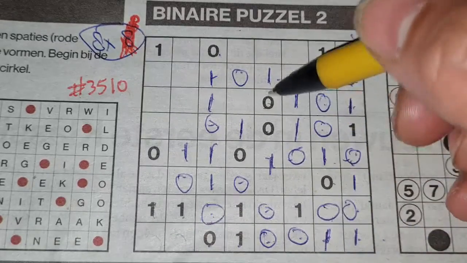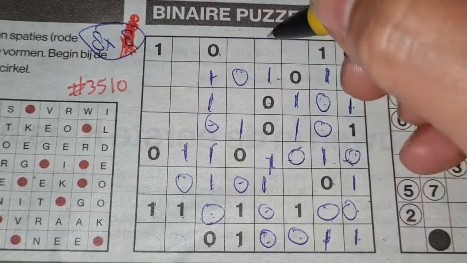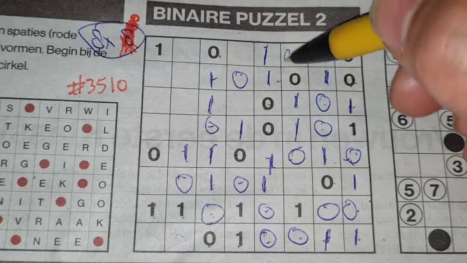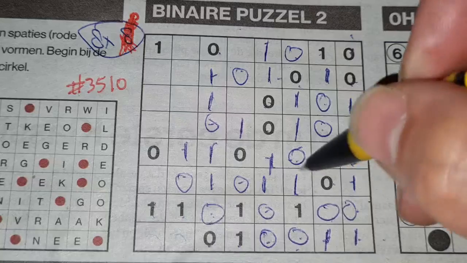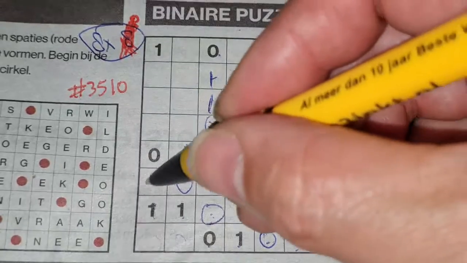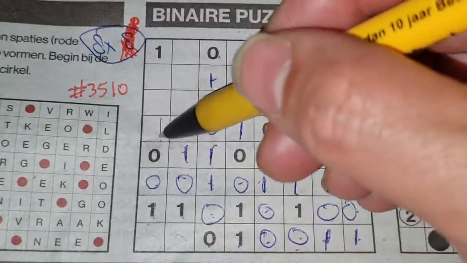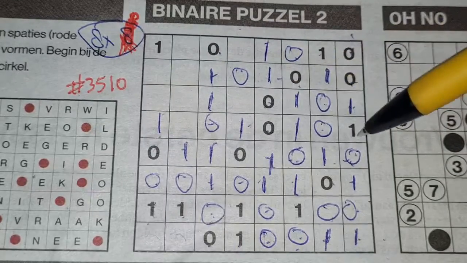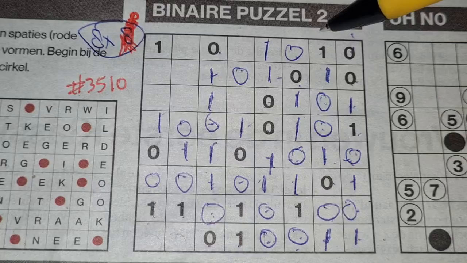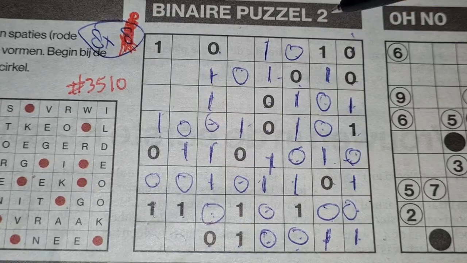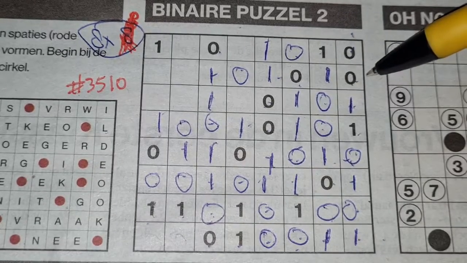Now we have 4 O's, so the rest are 1s. Between 2 ones comes an O. Now we have 4 O's, so the rest are 1s. Now we have 4 1s, so the rest are O's. Double O, here 1, there 1. Now we have 4 1s, so the rest are O's. Need to compare again.